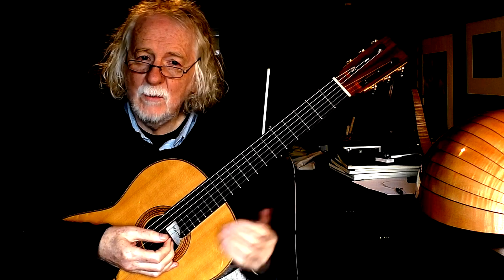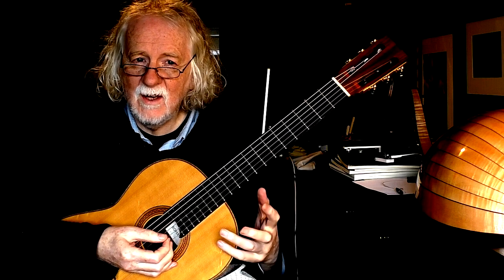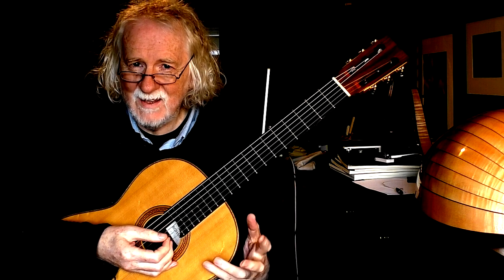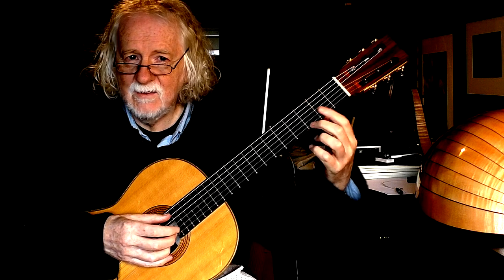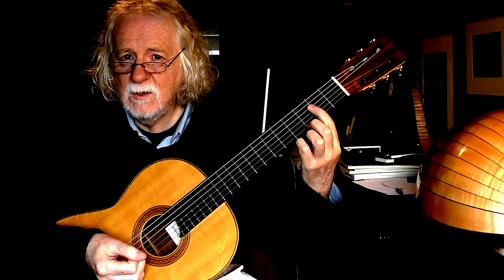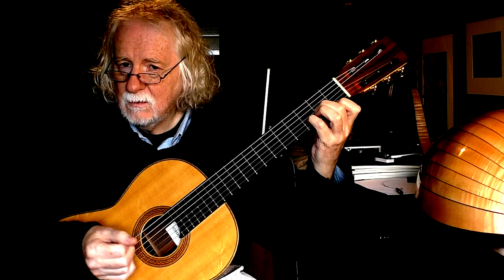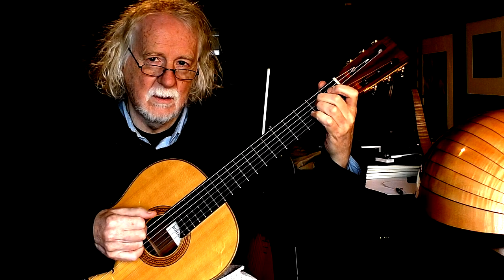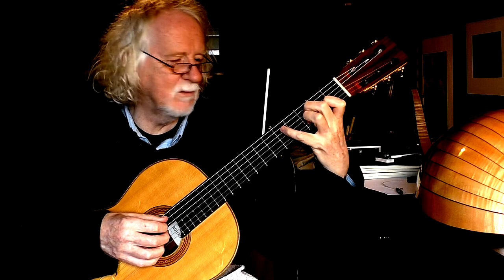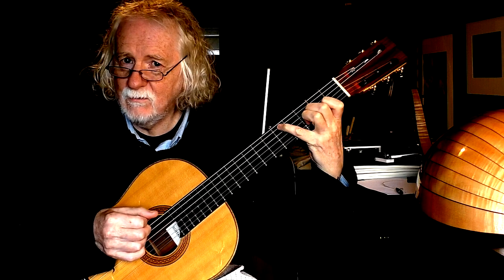And the dominant very often has a seventh added to it, a flat seventh. So in that case, the A chord adds a G, and we get A7 going to D minor. We could do an A7 here, but we have to do a more difficult D minor chord to resolve that.